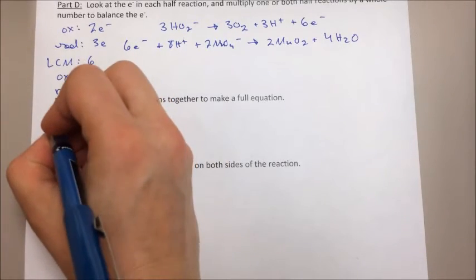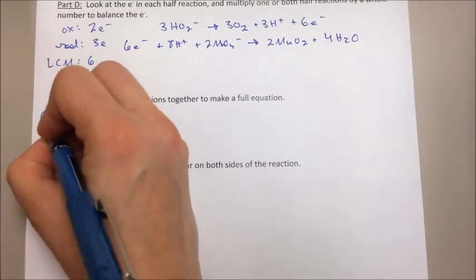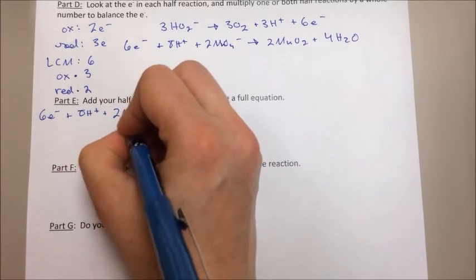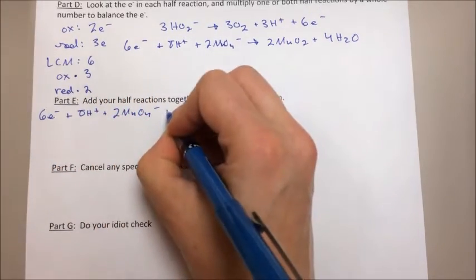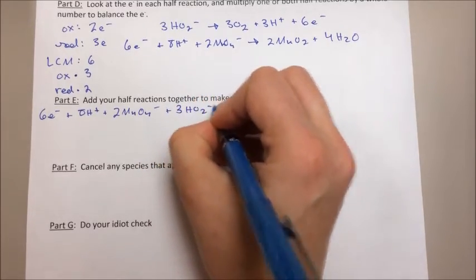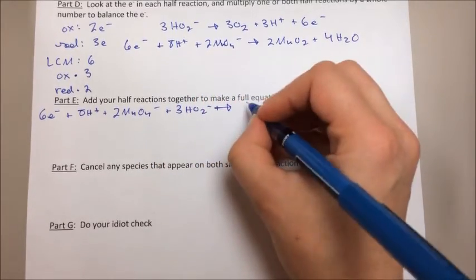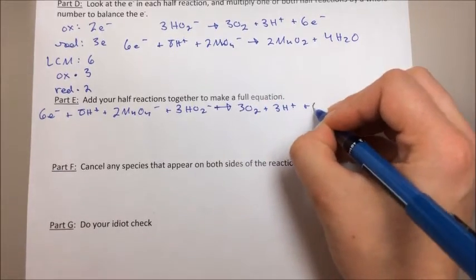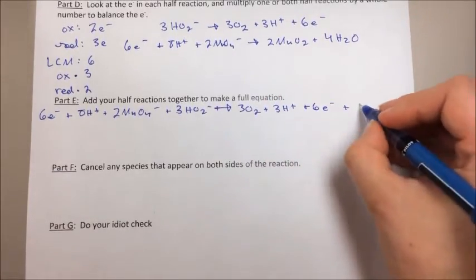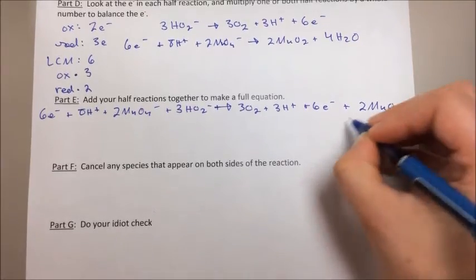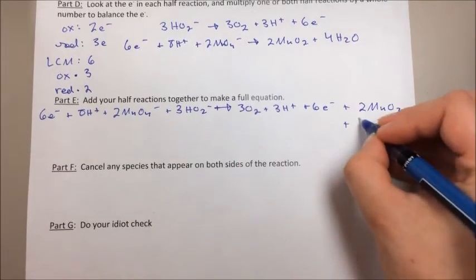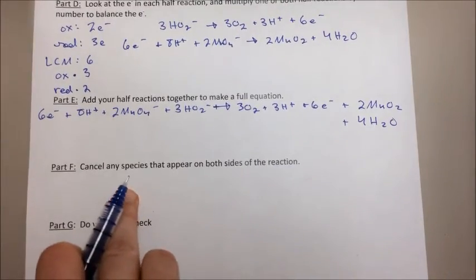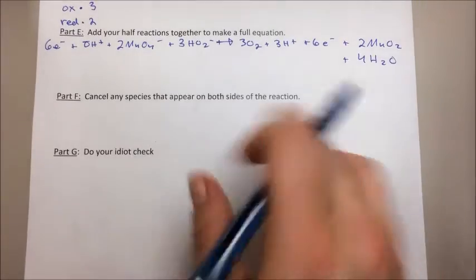And we're going to end up with 6 electrons plus 8 H plus 2 MnO4 minus plus 3 HO2 minus goes to 3 O2 plus 3 H plus 6 e minus plus 2 MnO2 plus 4 H2O.